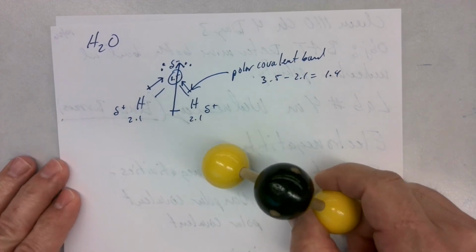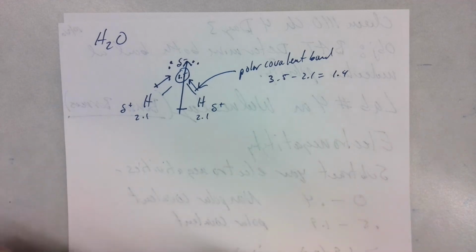Okay, has anybody heard the phrase "like dissolves like"? Nobody? Wow. Okay, does anybody know one of water's nicknames? Nobody. It's called the universal solvent. Does anybody know what that means?